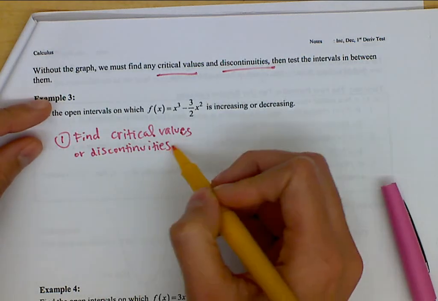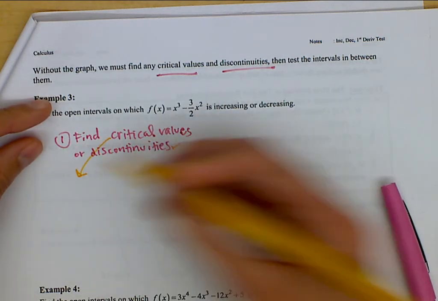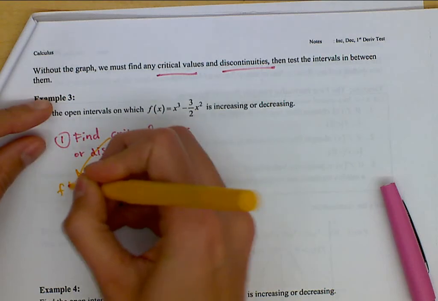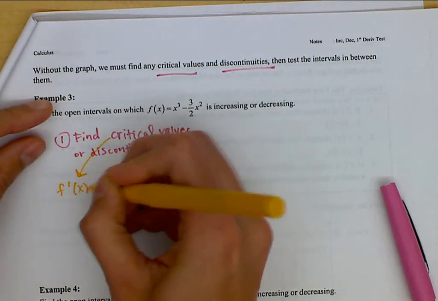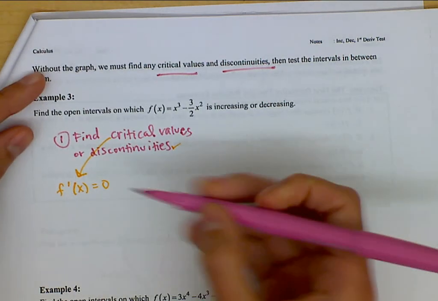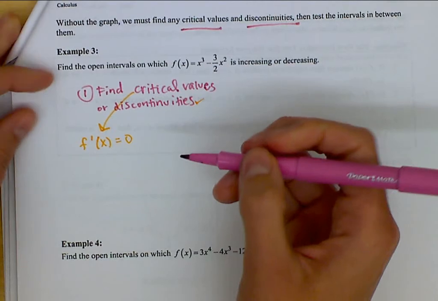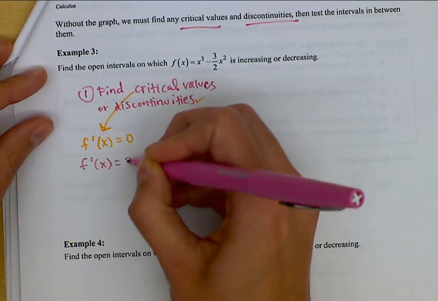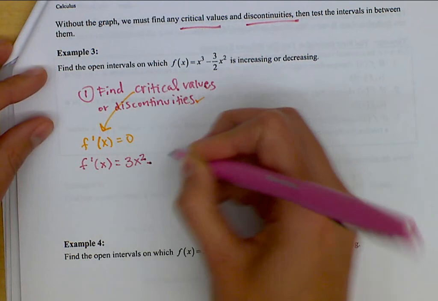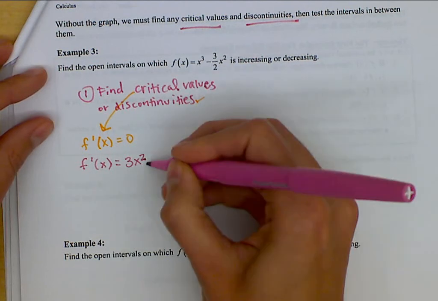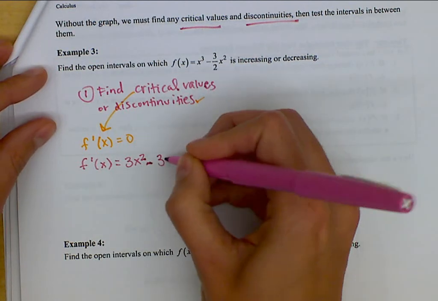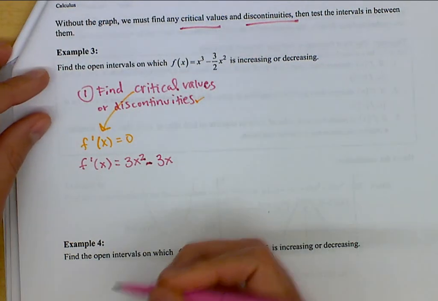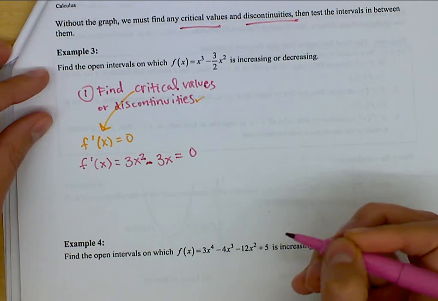The critical values are all the points where f prime of x equals 0. So f prime of x equals 3x squared minus 3x, taking the derivative. We'll set it equal to 0 and solve for x.